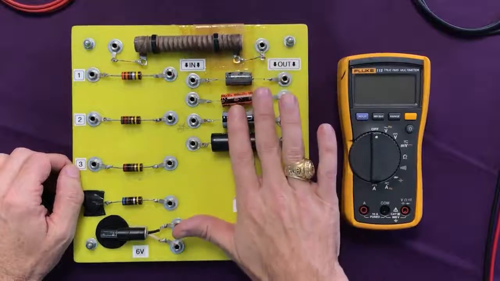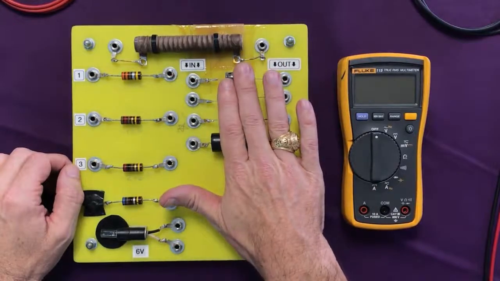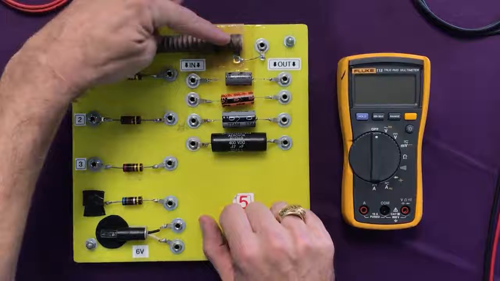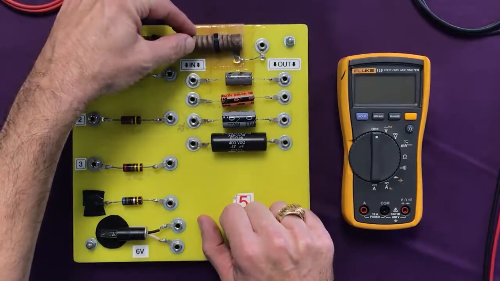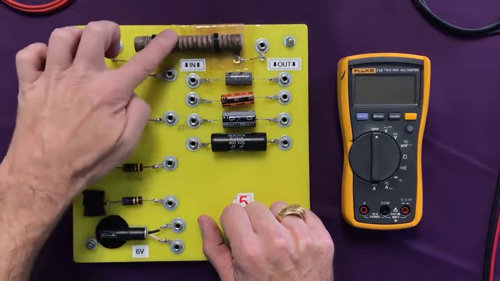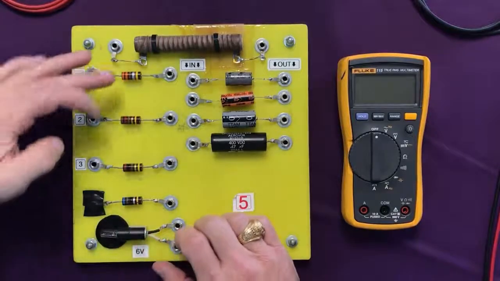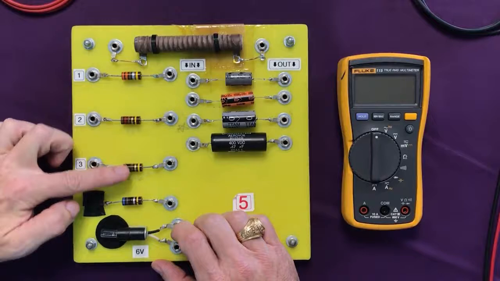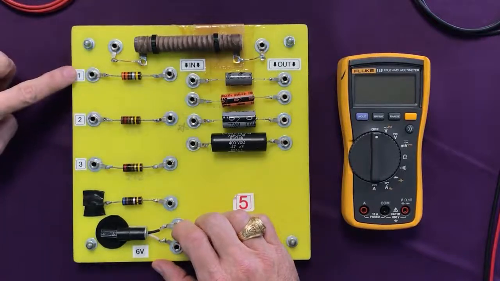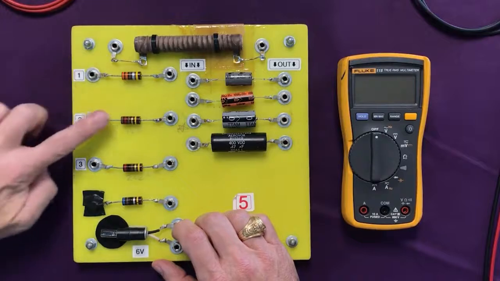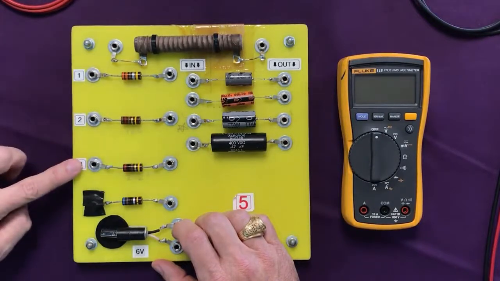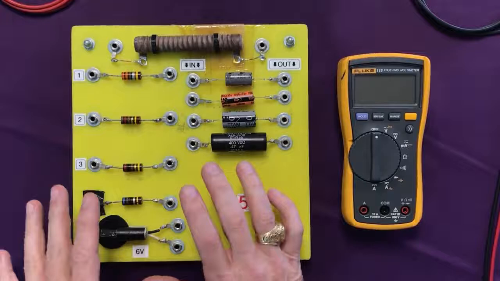I just want to explain a couple of things. These over here are capacitors. We're not using them in this particular lab. This is a very large resistor, I think it's a 25 watt 1 ohm non-inductive. We have a light bulb, and these are what we're interested in today. I've labeled them: these are resistors R1, R2, and R3.